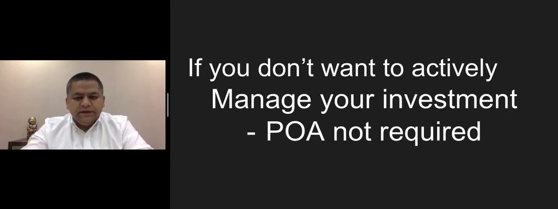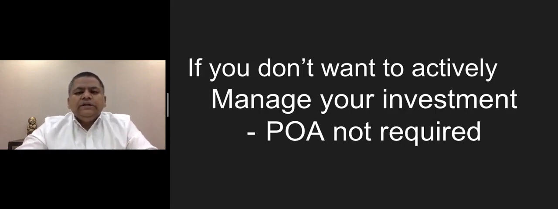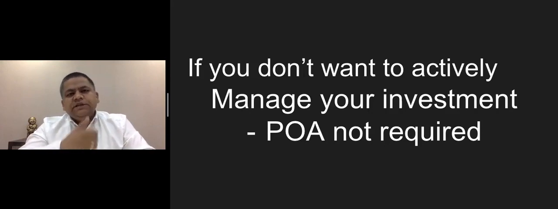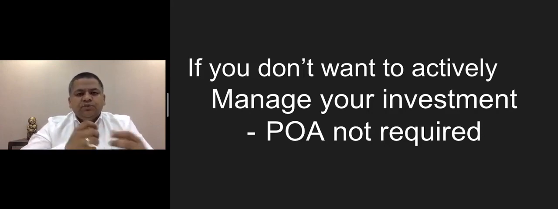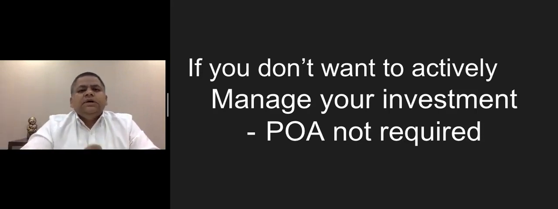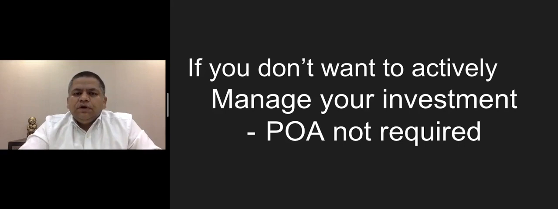Then, if you don't want to actively manage your investment, there are two kinds of investment, active investment and passive investment. In passive investment, you buy shares today, you have full confidence in this company that unless and until something wrong happens with this company, you will not sell and stay invested for 5-7 years. This is called passive investment. So if you're going to do passive investment, is POA required? No. You can opt out of signing the POA, power of attorney, right?